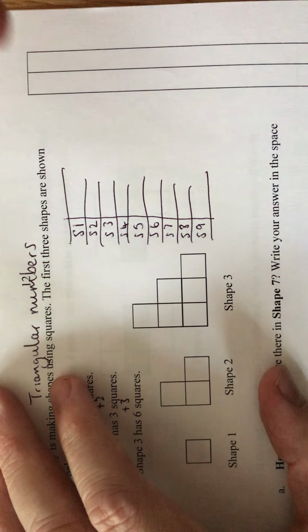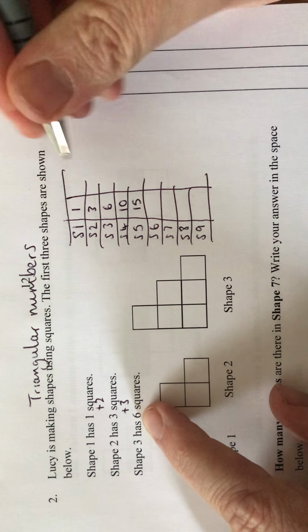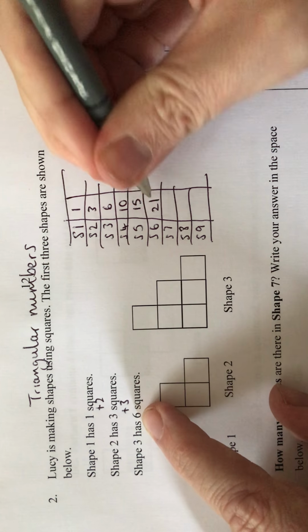Okay, then we've got our triangular numbers here. So let's just put them in here. So shape 1 has 1 square, then 3, and then 6. And the gap increases by 1 each time. So plus 4 would be 10. Plus 5 is 15. Then it would be plus 6 is 21.